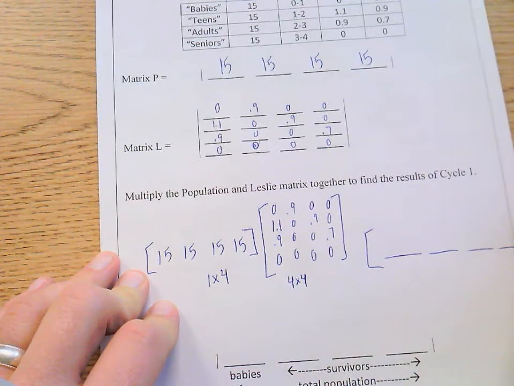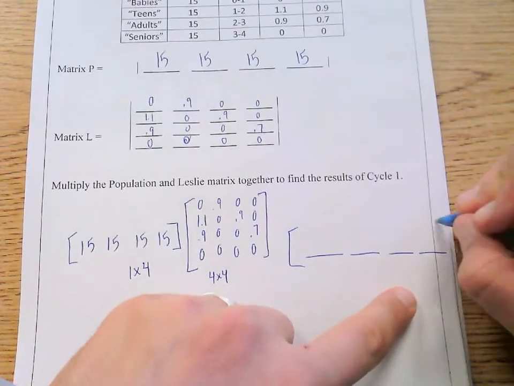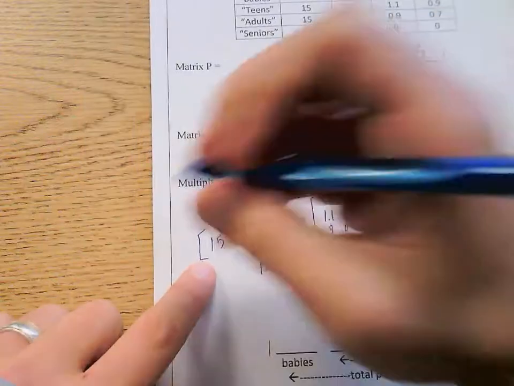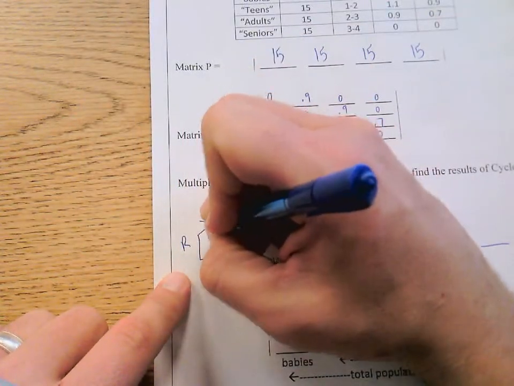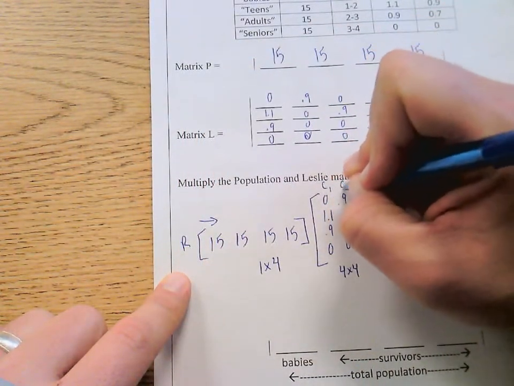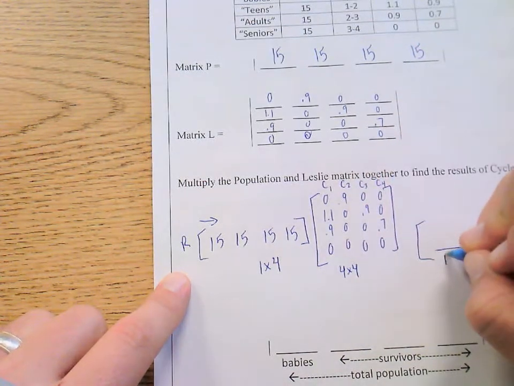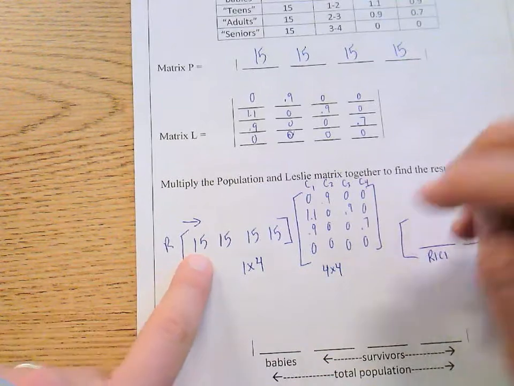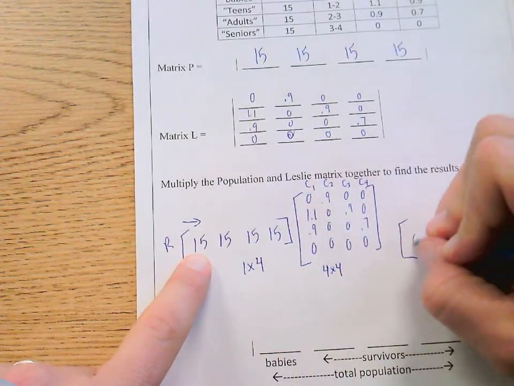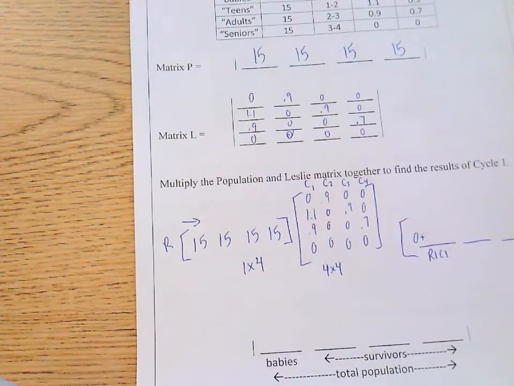I'm probably going to run out of room on this, but I'm going to try my best. Remember the row matrix, you're always moving to the right. Your column matrix, you're always moving down. And I'm labeling my columns. So when I do this, row 1, column 1, I start with 15 and multiply by 0, which gives me 0, plus 15 times 1.1, which gives me 16.5.